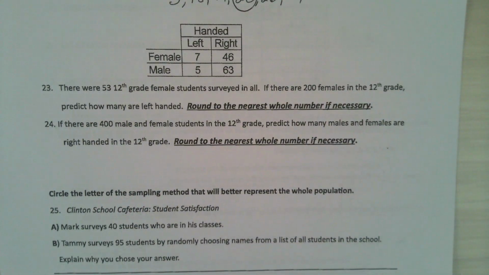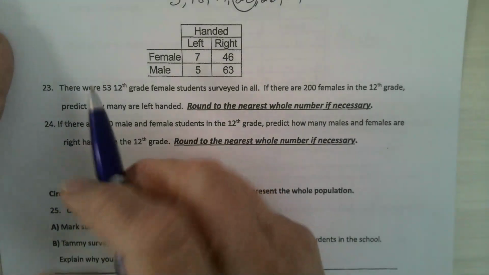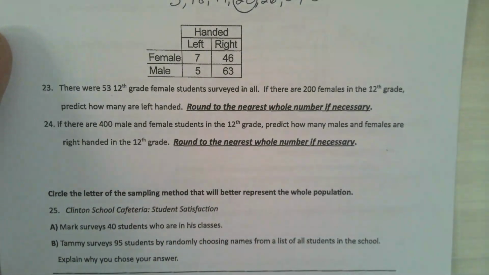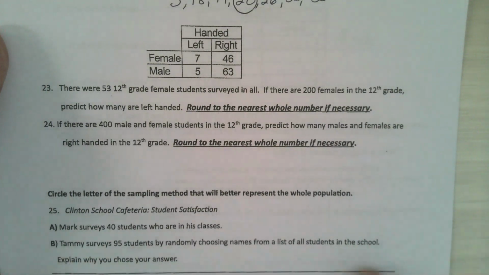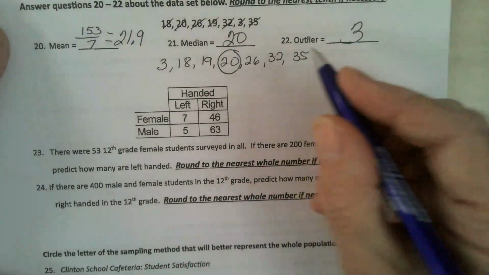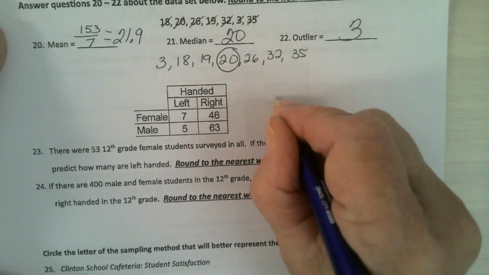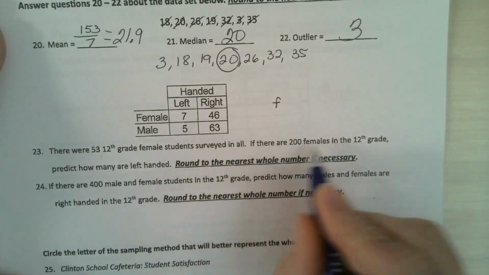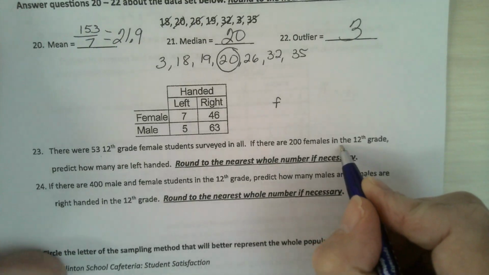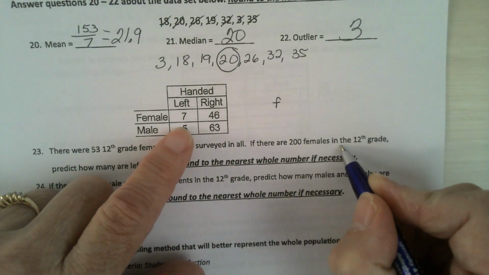Okay, in the next problem, there are 53 12th grade female girls surveyed in all. If there are 200 females in the 12th grade, predict how many are left-handed. Okay, so if there are 200 females in 12th grade, how many are left-handed?